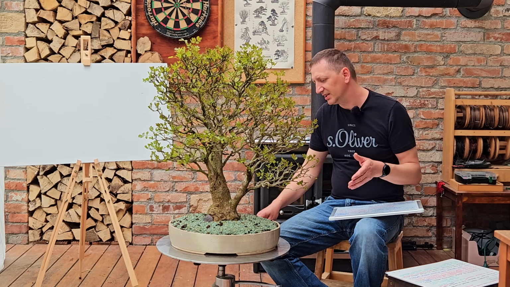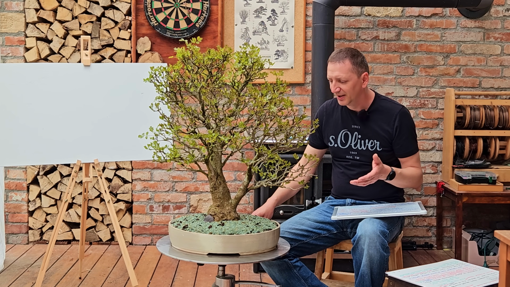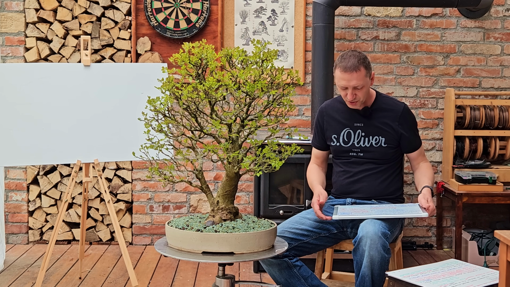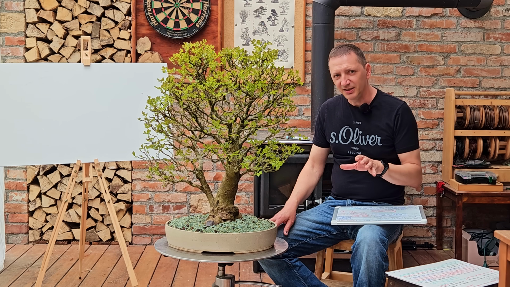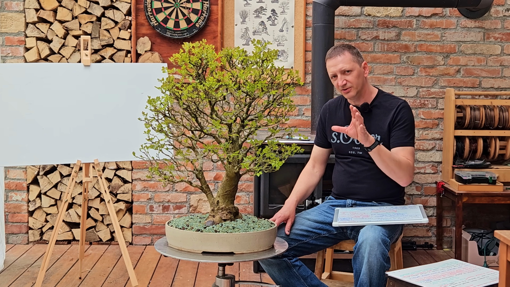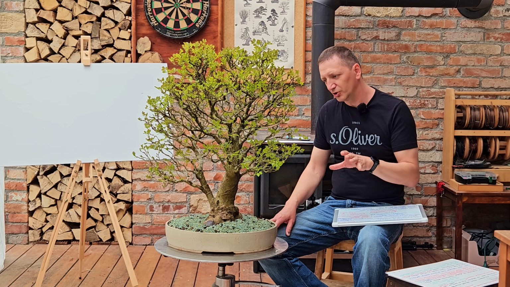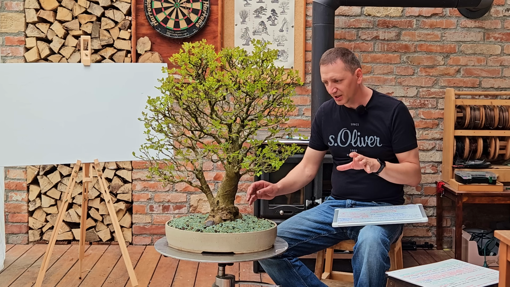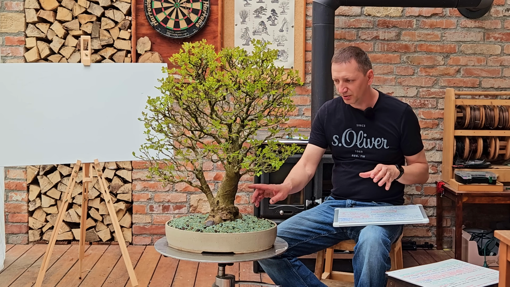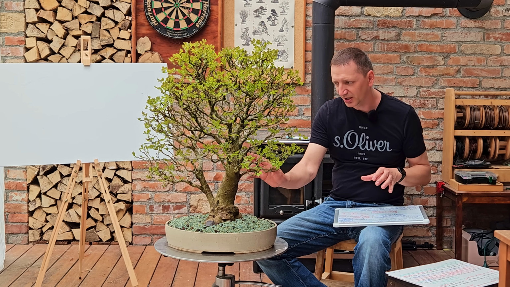Like many trees, this tree, for example, I can use this front or this front, but usually the traditional approach to bonsai is you have to define the front, and then all your design decisions are affected by the front which you choose. What usually happens in education is that when you have a nebari and a defined front, the teacher tells you to search for an ideal trunk line.